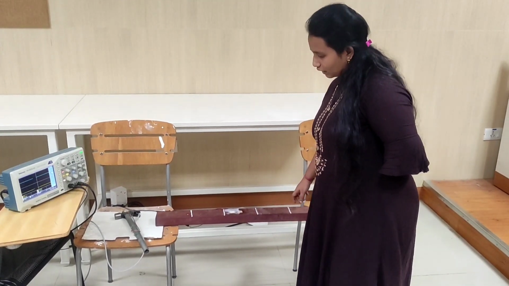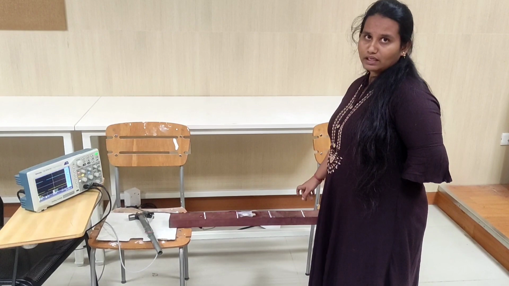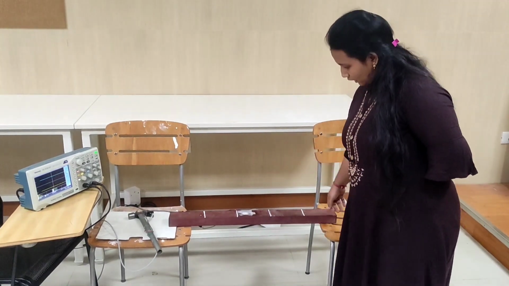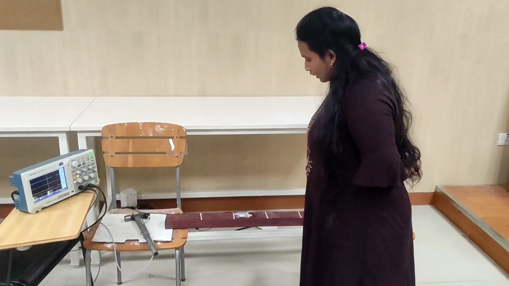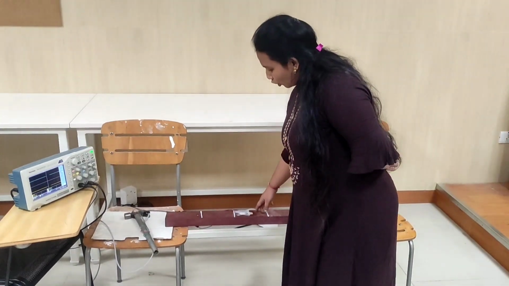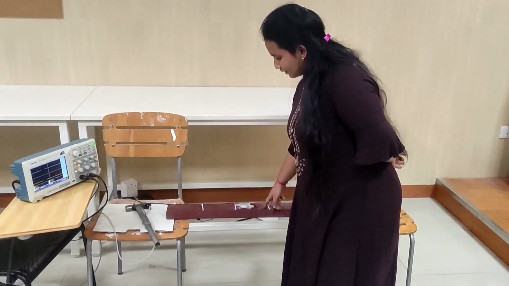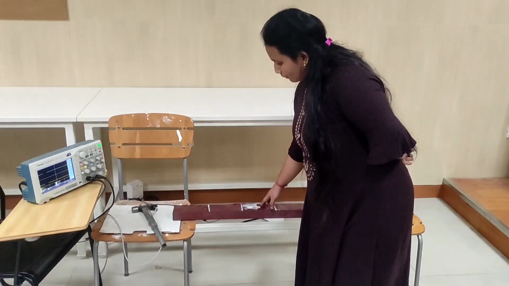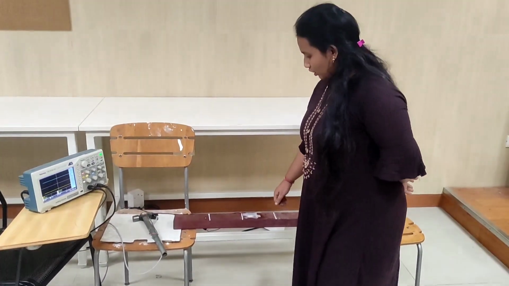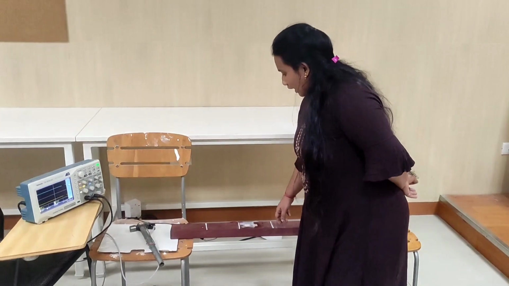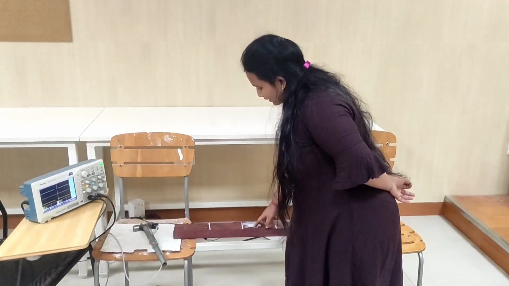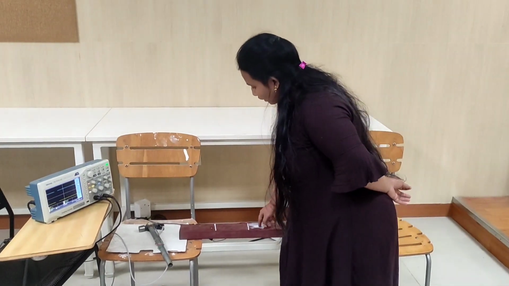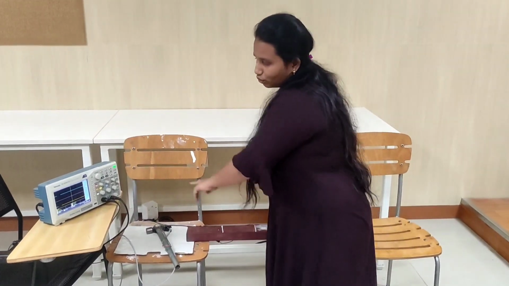As we know, I have considered my beam in a simply supported way, I have kept my C-section beam in a simply supported manner, and after that I have bonded a disc sensor to my beam by using an epoxy adhesive layer. By keeping the epoxy on the structure and bonding the sensor, I have connected the coaxial wires to the sensor, which is connected to the oscilloscope.